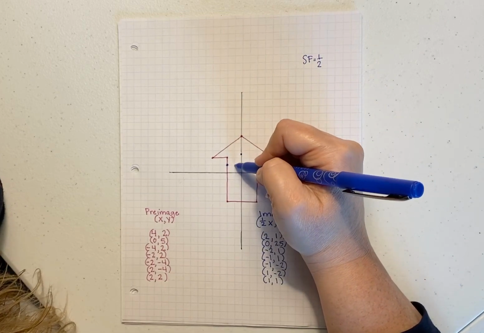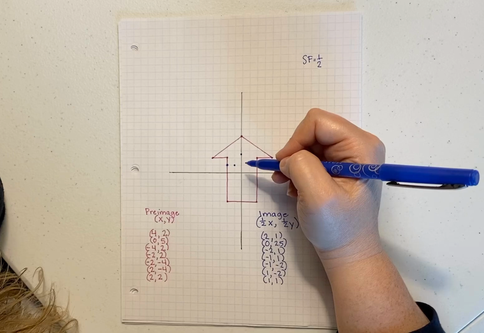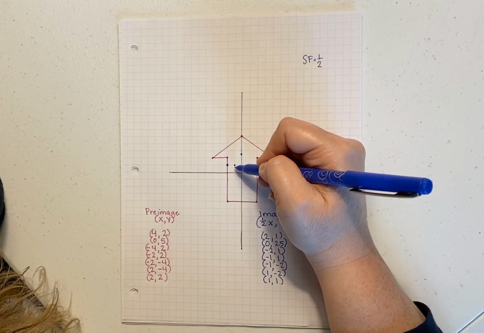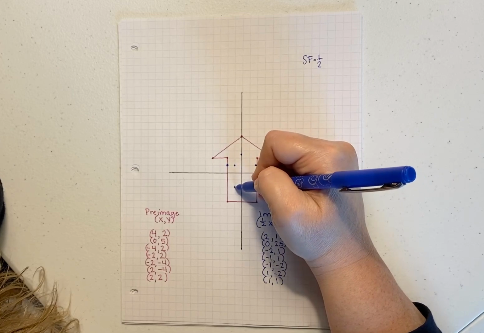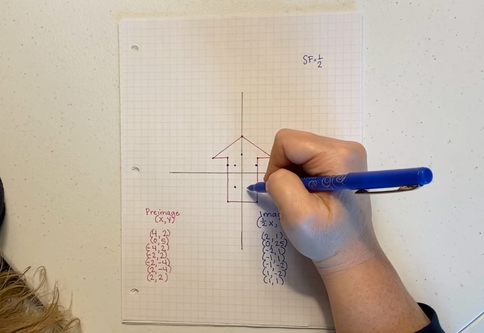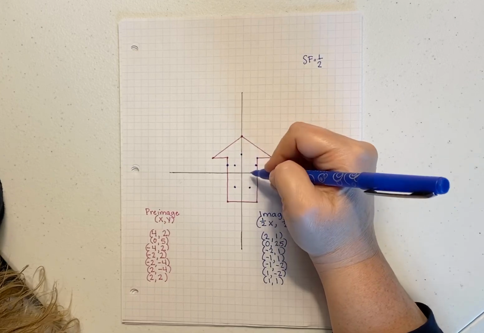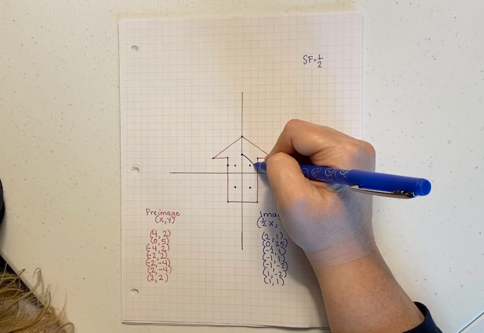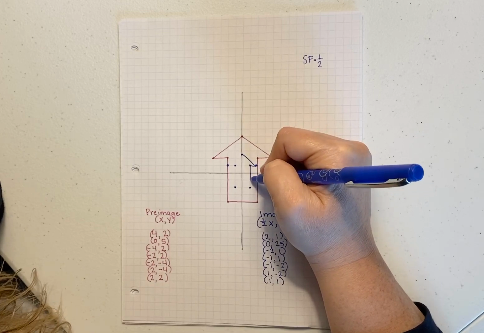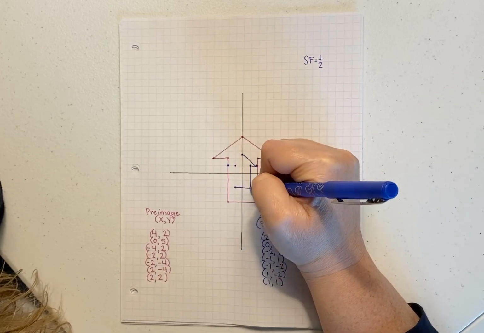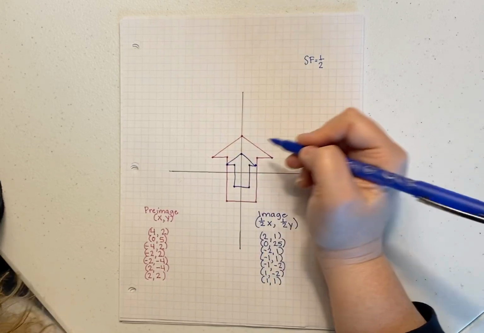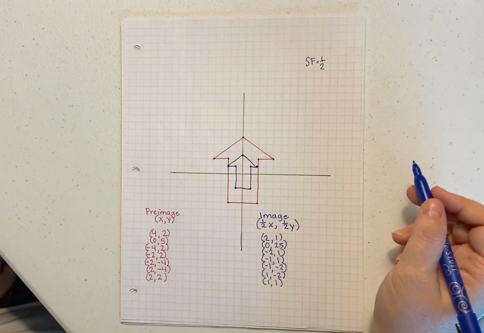I know this is kind of annoying, isn't it? And then I've got negative 1, negative 2 right here. And then I've got 1, negative 2 right here. And then I've got 1, 1, which would be right here. And so you can kind of see my outline that I've got going here. And of course, I'm not drawing it perfect because I'm not using a straight edge, which you should. But you get the idea that we ended up with a smaller arrow on the inside.